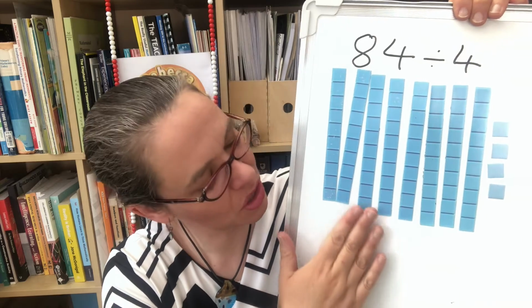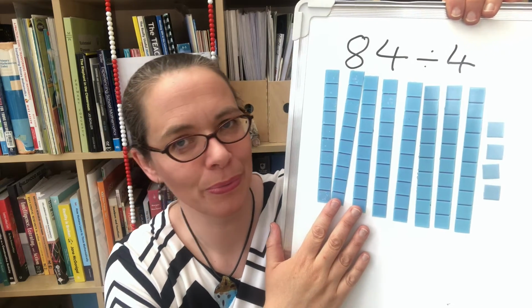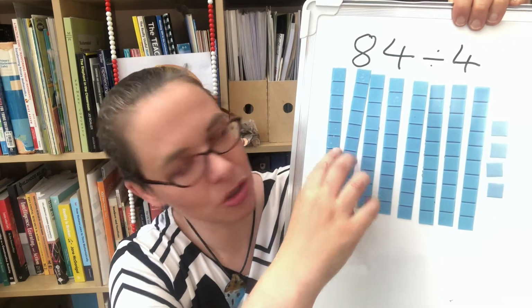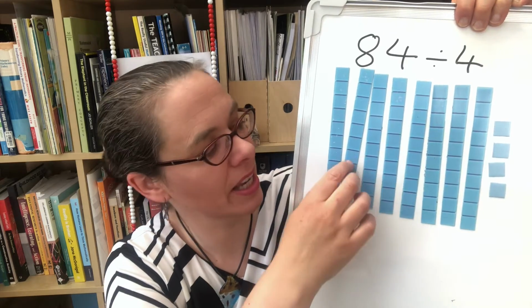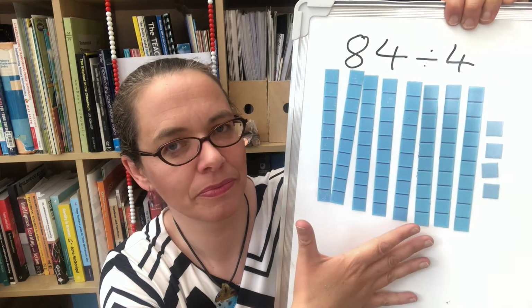Let's explore this idea a little more with this calculation: 84 divided by 4. Now, there are two ways we can do this. One is to count groups of 4. Now that's pretty tricky because it involves breaking up so many tens.